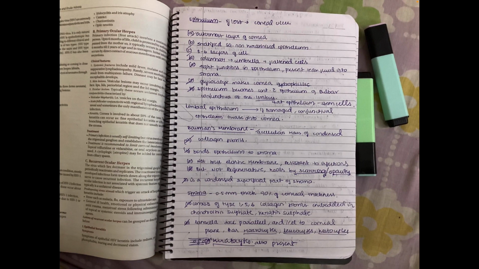Coming to the epithelium, what happens if the epithelium is lost? The cornea is more prone to corneal ulcers, as the epithelium is a protective layer. Once the protective barrier is lost, it leads to infections by different bacteria, fungi and viruses. It is the outermost layer of the cornea, made up of stratified squamous non-keratinized epithelium. It is 5 to 6 layers thick, and the basal layers are columnar, and on top of it you'll find the umbrella-shaped cells, and on the topmost layer you'll find the flattened cells. So this is about the epithelium.